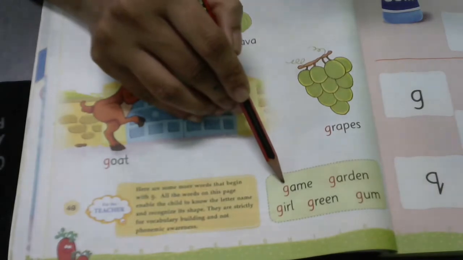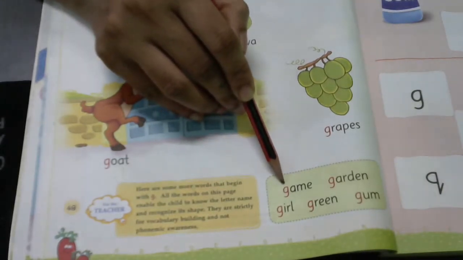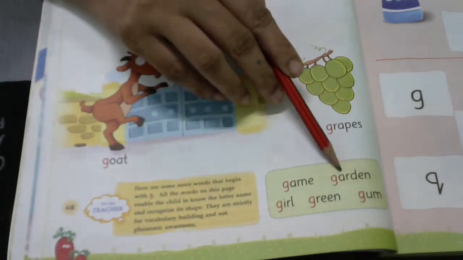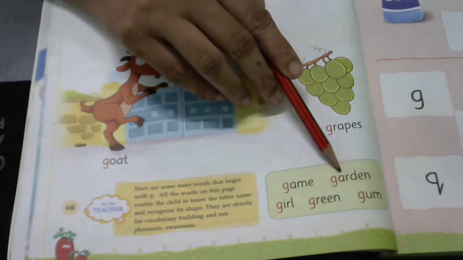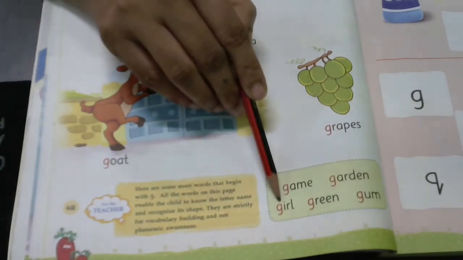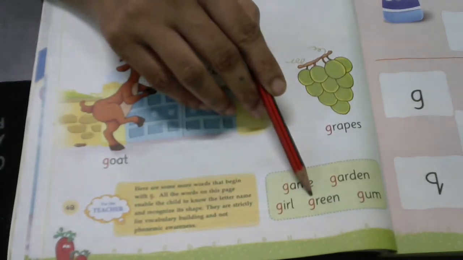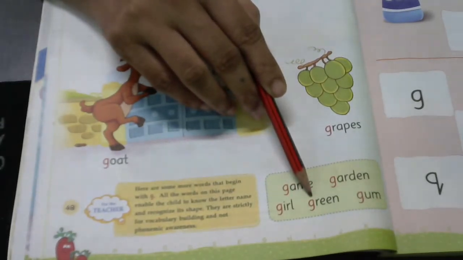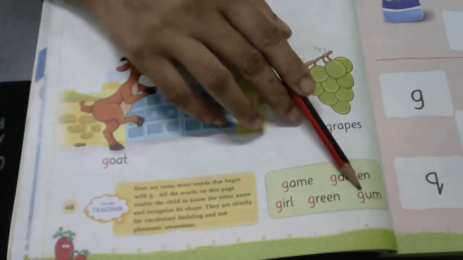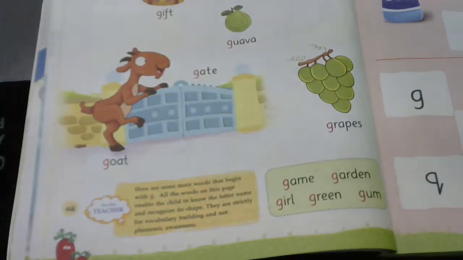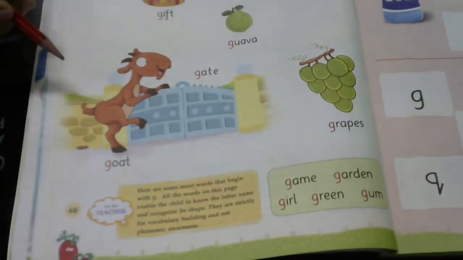G for game, g, g, game. G for garden, g, g, garden. G for girl, g, g, girl. G for green, g, g, green. G for gum, g, g, gum. So these are the words which are starting with the letter G.